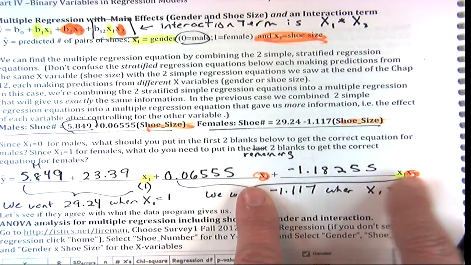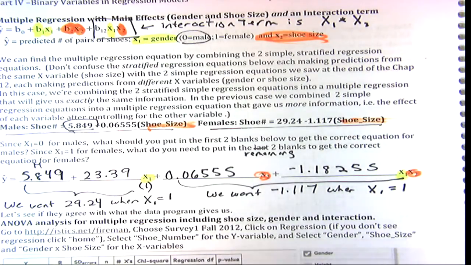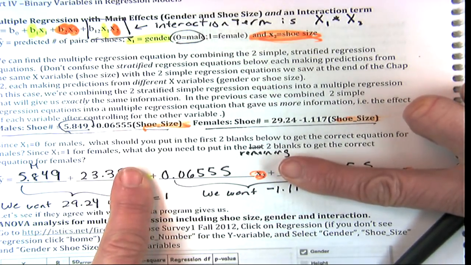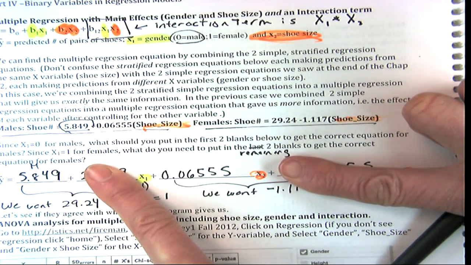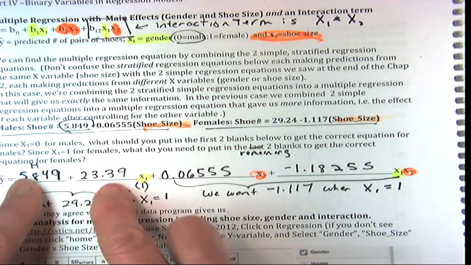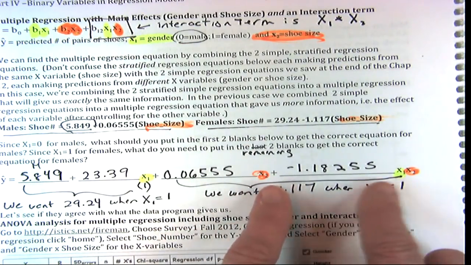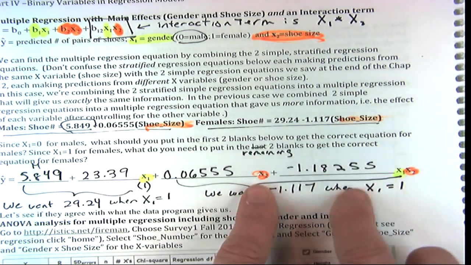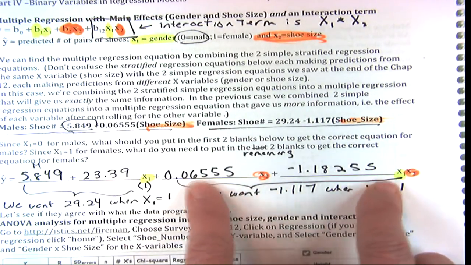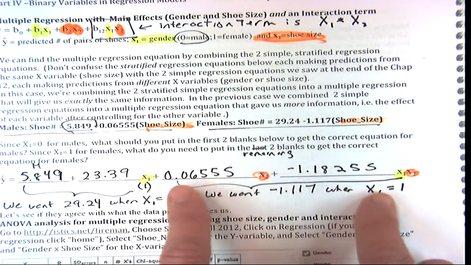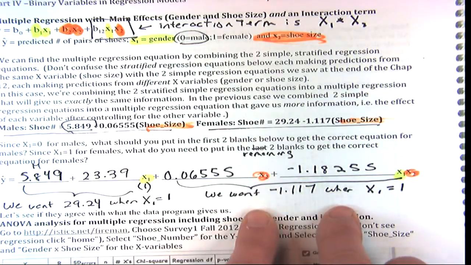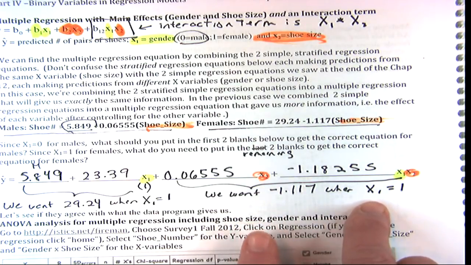That's not going to disappear. x1 is just 0 or 1. And when x1 is 0, we've got our males, right? When x1 is 1, we just want those two to add up to the intercept there, and these two to add up to the new slope, to that slope. Because when that's 1, we have something times x2 plus something else times x2. Does that make sense?